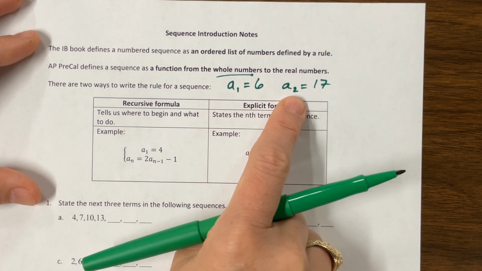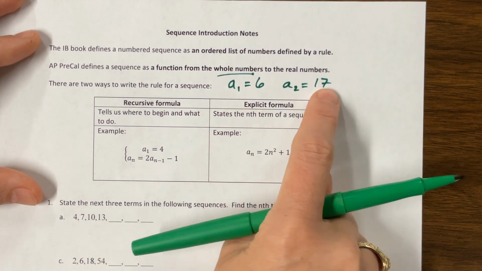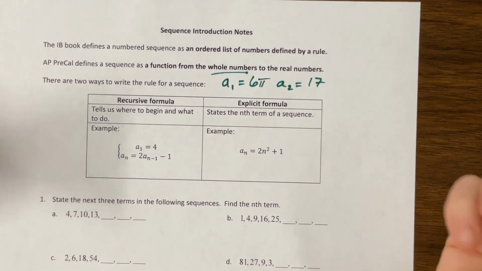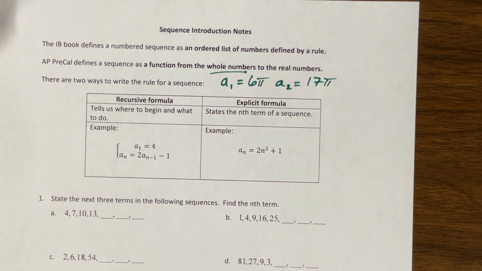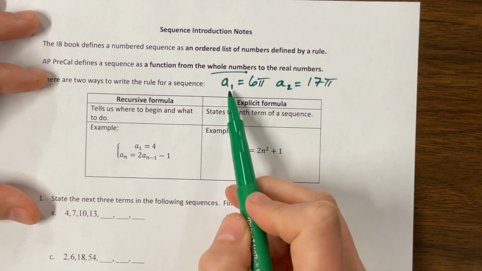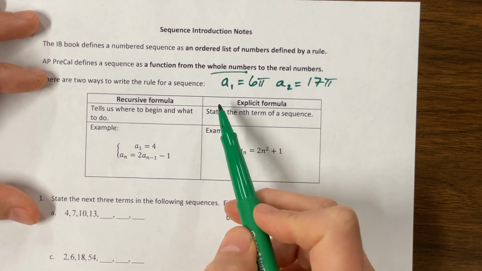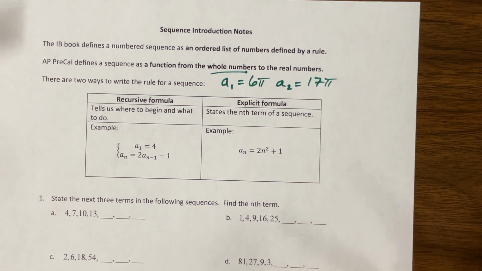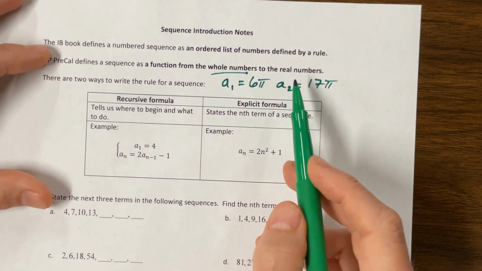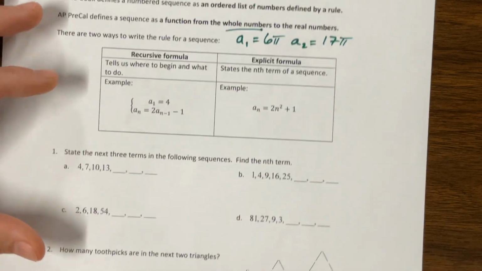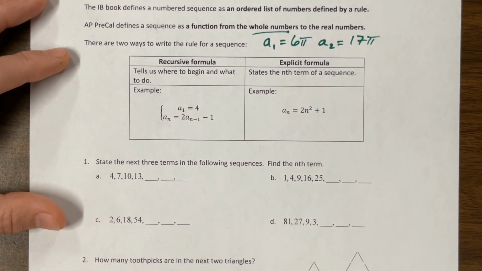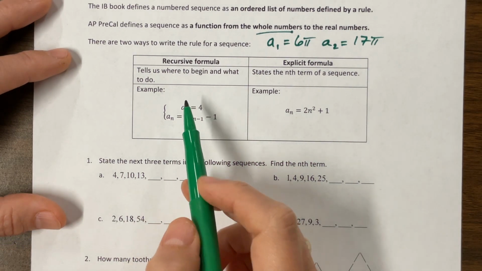Those have to be whole numbers, and it maps it onto the real numbers. So it could be anything. It could have mapped this onto 6 pi if it wanted to, and then this would be 17 pi, or who knows, whatever. But that's the whole idea, that our input values are whole numbers, and our output values are anything we want them to be. Okay, and actually, I don't think it would even have to be a real number, but whatever, just a number.